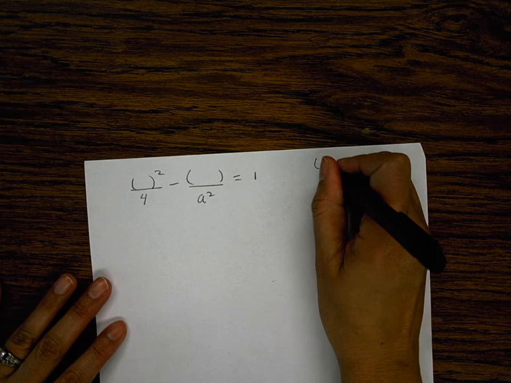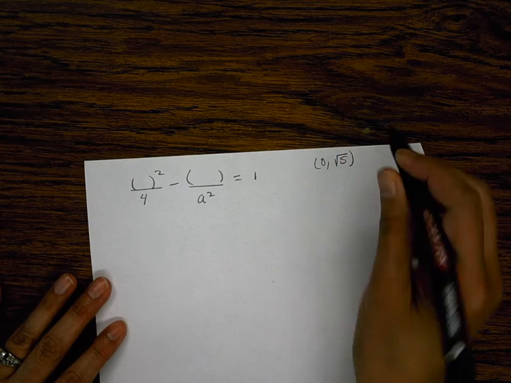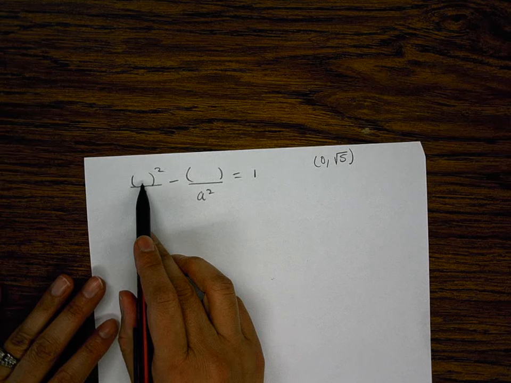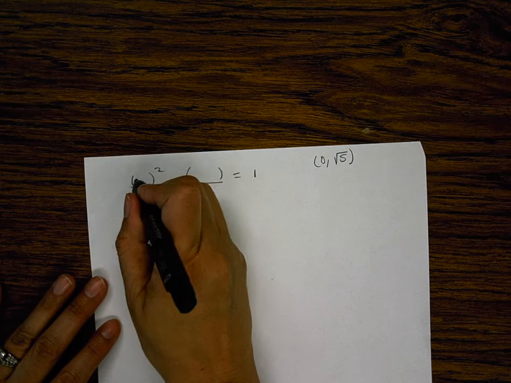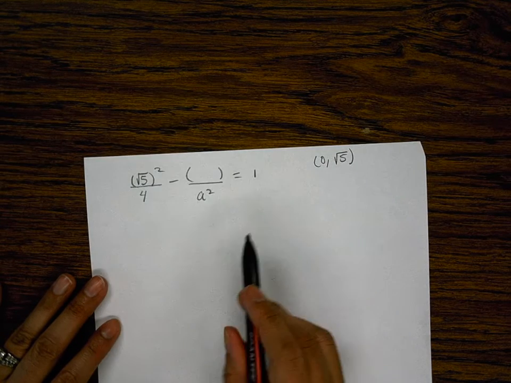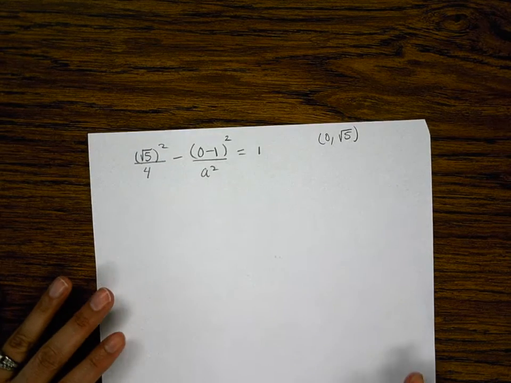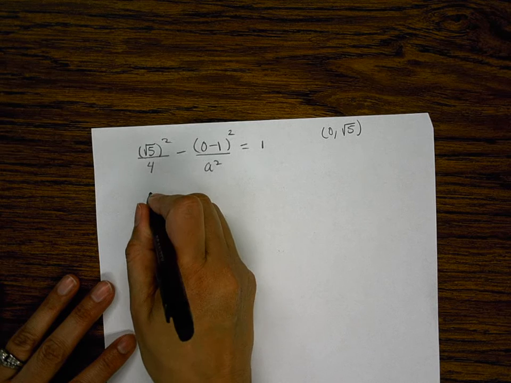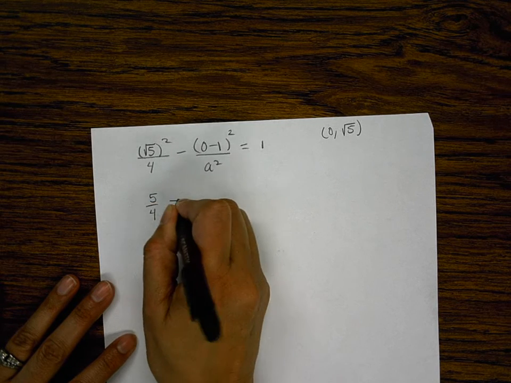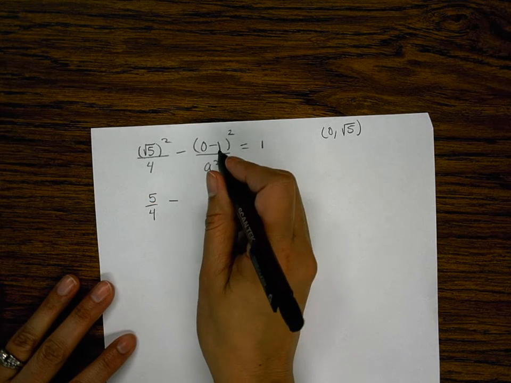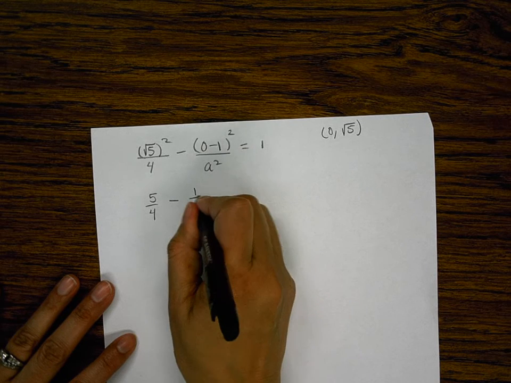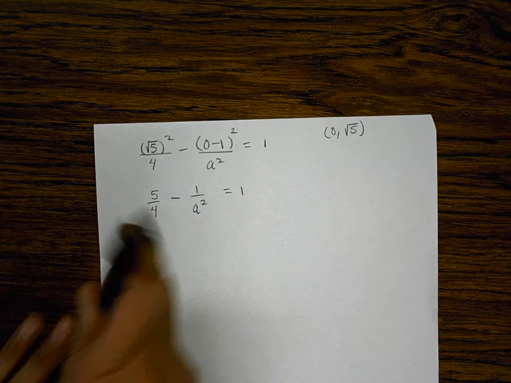What was the point that it passed through? (0, √5). So for the y, I'm going to plug in √5. And for x minus 1, I'm going to plug in 0 minus 1, and I have b squared there. √5 squared is 5 over 4 minus 0 minus 1 squared is 1 over b squared equals 1.